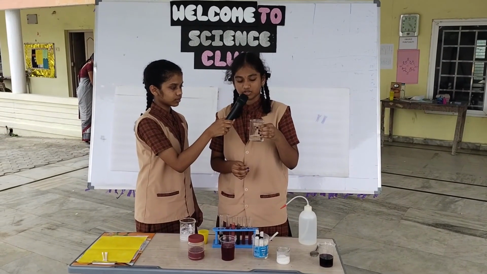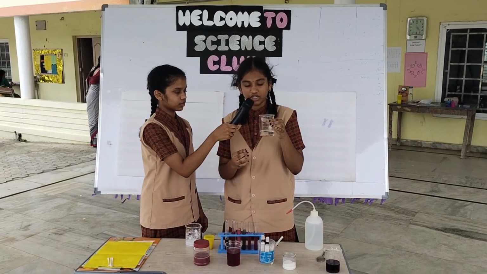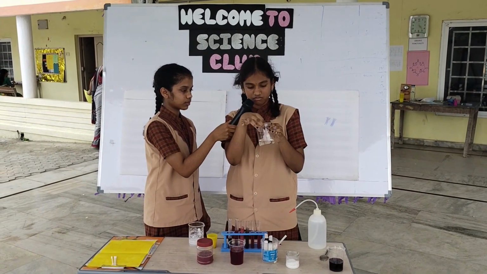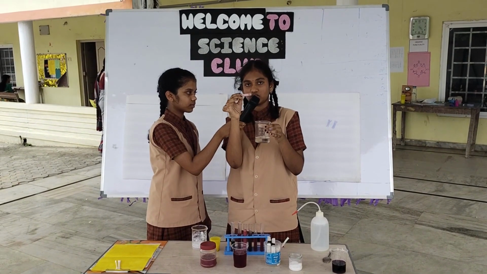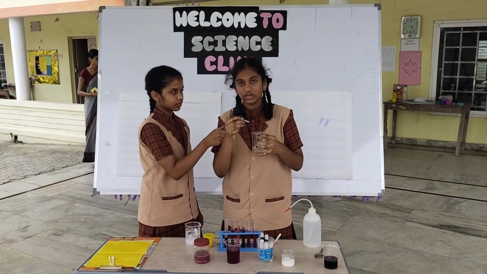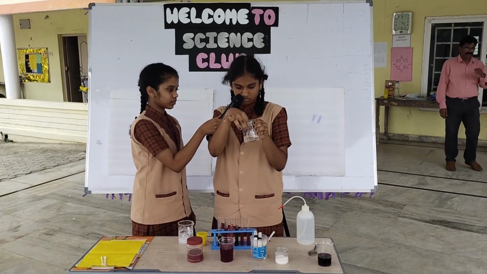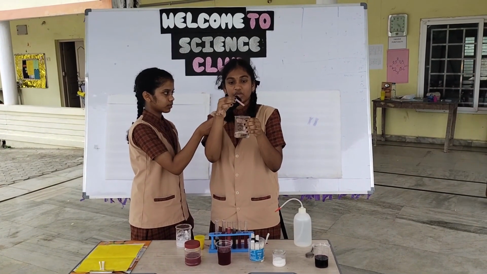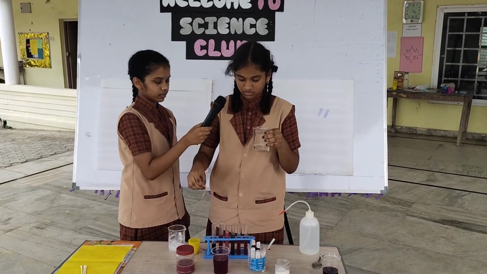Taking litmus papers. First of all, I am dipping red litmus into the vinegar. We can see that there is no change in the litmus paper. And now I am dipping blue litmus into the vinegar. We can see it changes into red. Before it was blue in color.